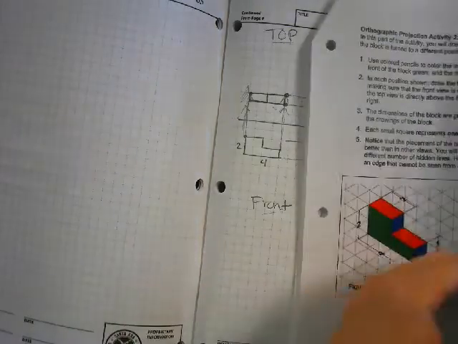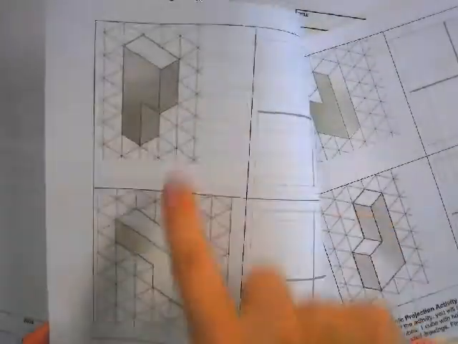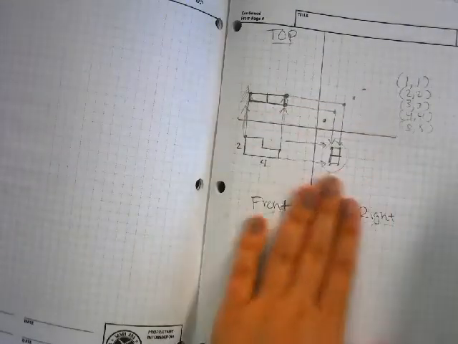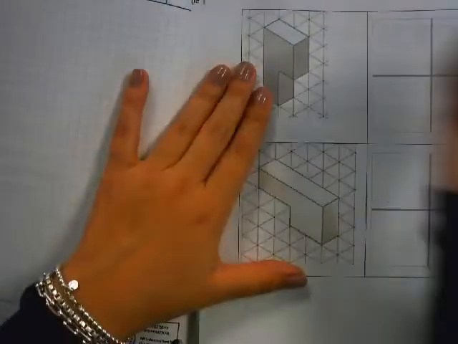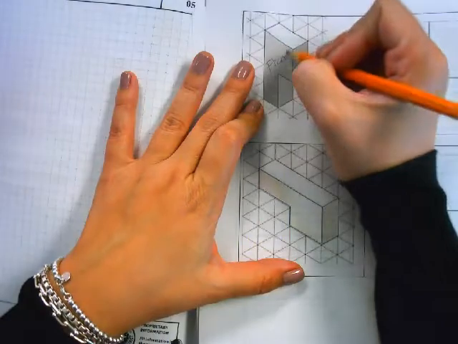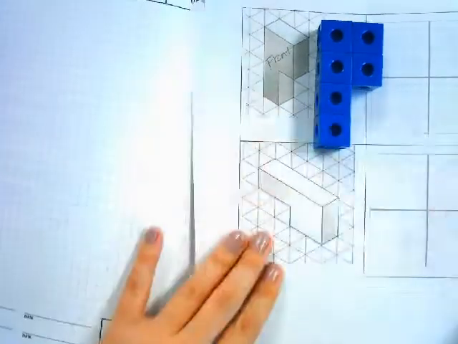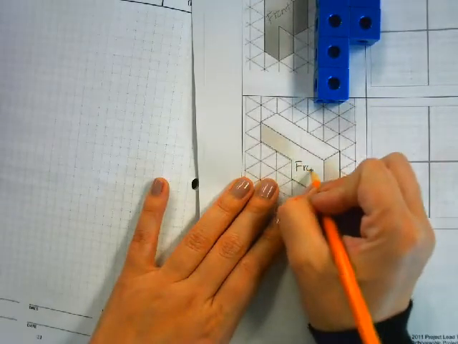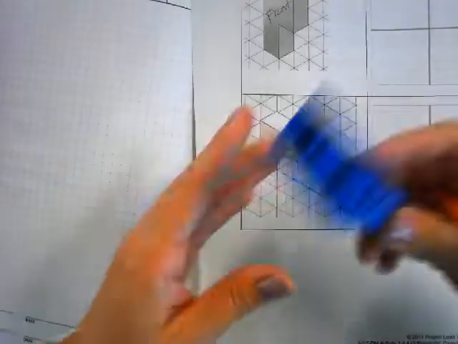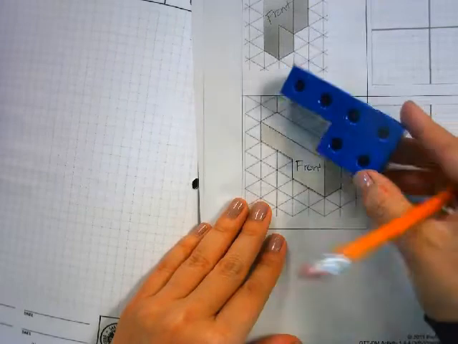Your assignment is to look at page 4 and 5. There's 1, 2, 3, 4 that you have to draw the same way. Everybody pay attention. This is your front view, right? So this is the way I draw my front view here. For this one, this is my front view. So you're going to be drawing a shape that looks like this for your front view.